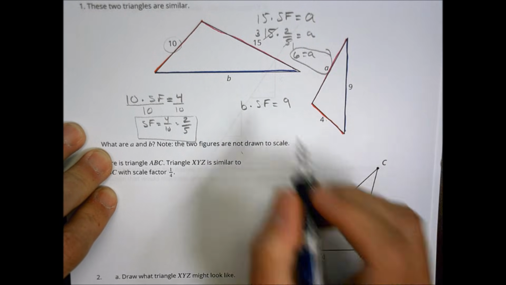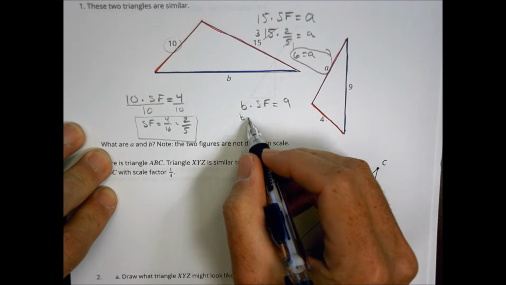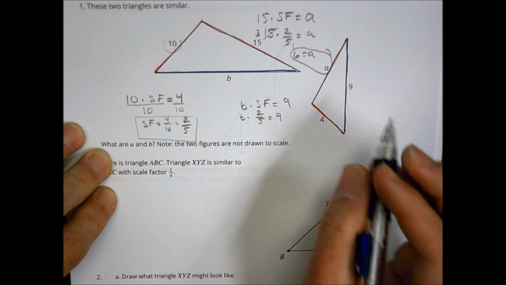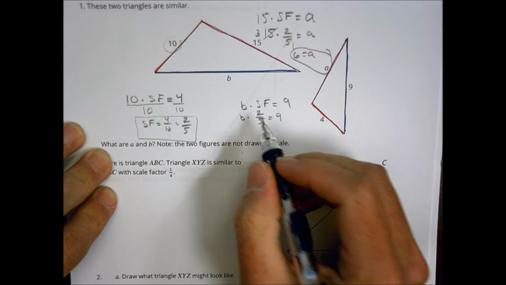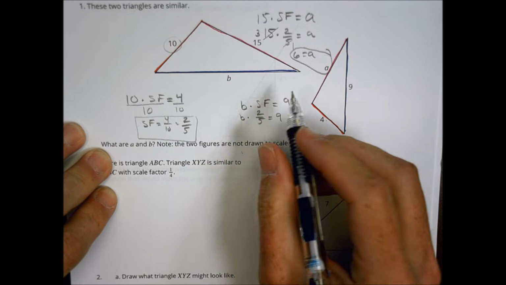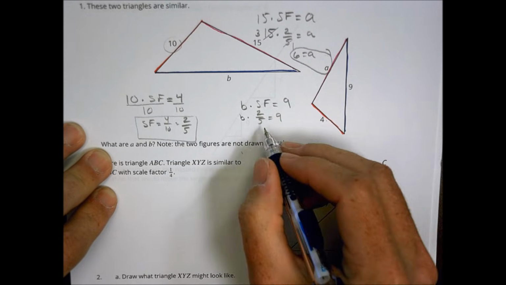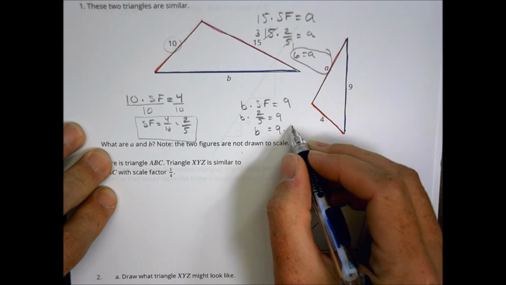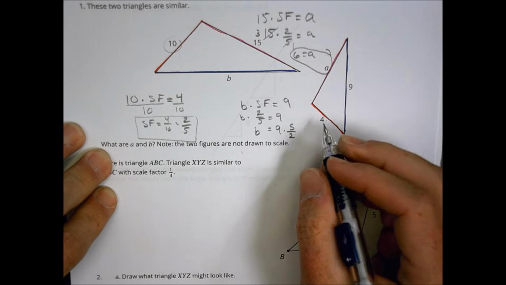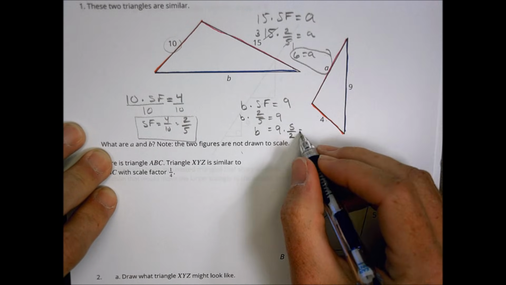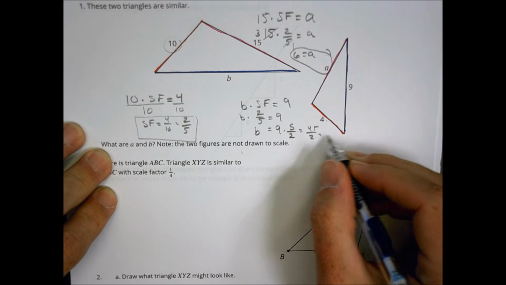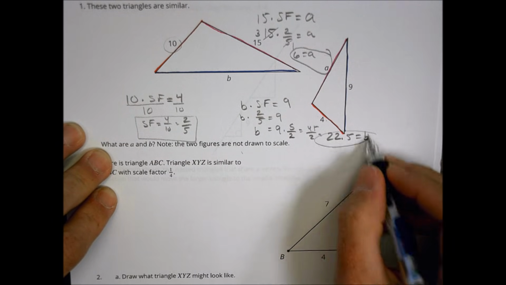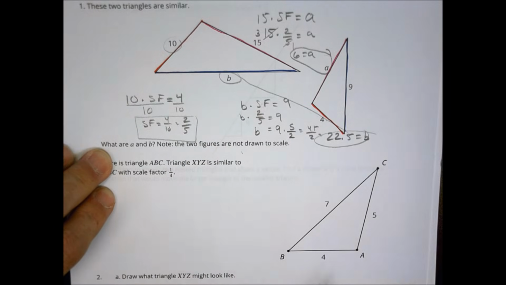For B, we have the value of B times the scale factor, which is 2/5, equals 9. We want to get the B by itself, so if I multiply by the reciprocal, B is going to be equal to 9 times the reciprocal, which is 5/2. 9 times 5/2 becomes 45/2, which is the same as 22.5 for the value of B. And that's my value of B, 22.5.